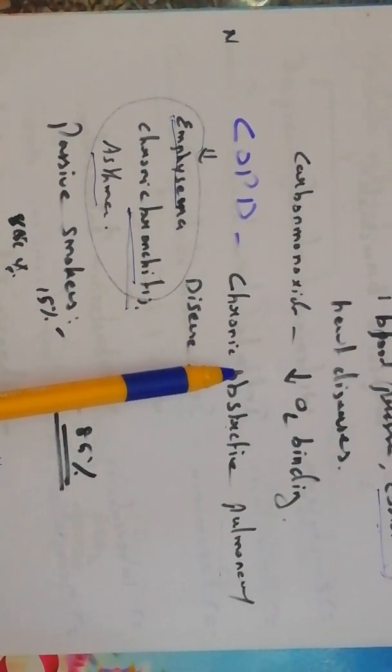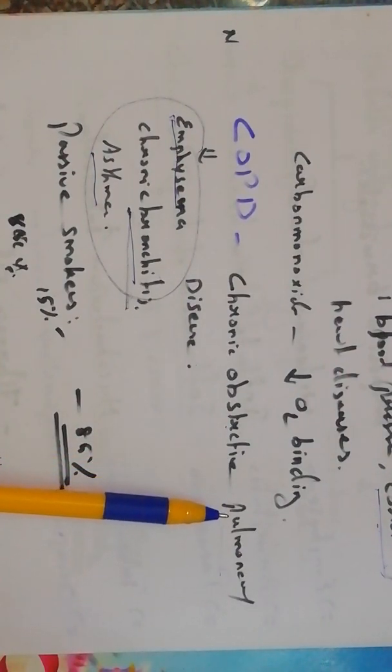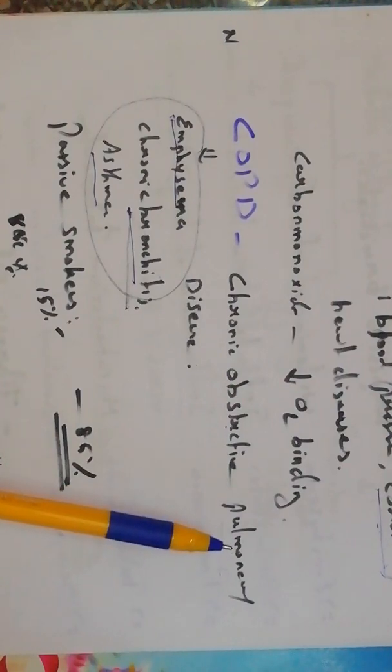So here, chronic obstructive pulmonary disease means, chronic means not an onset process, continuously it will make obstructions, meaning certain blockages and restrictions in the pulmonary tract, related to the lungs. So in the respiratory tract there will be restrictions, the passage of air will not be proper, right? There will be blockages or restrictions in the transport of air. Related to that, it will produce certain kinds of diseases. That is known as COPD.